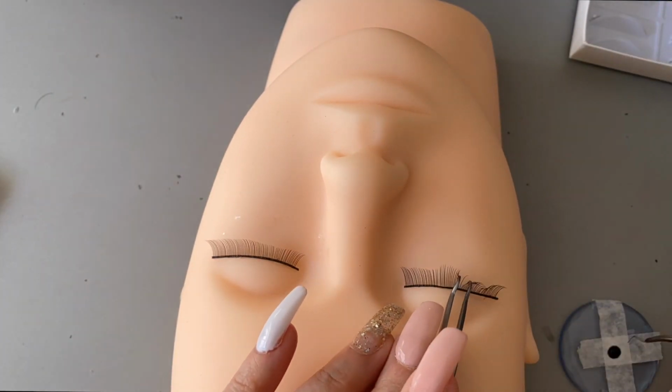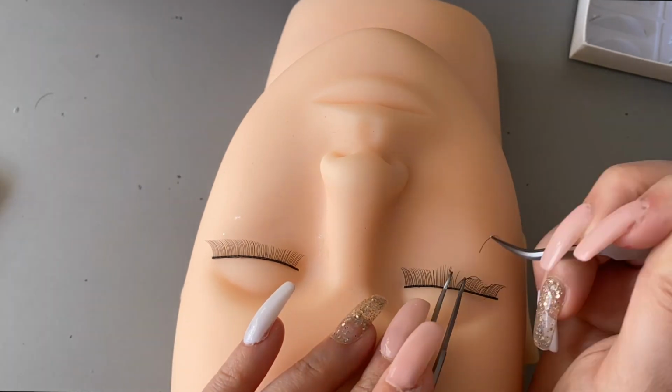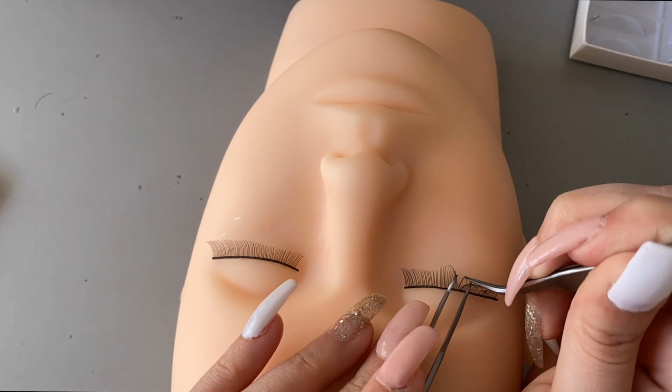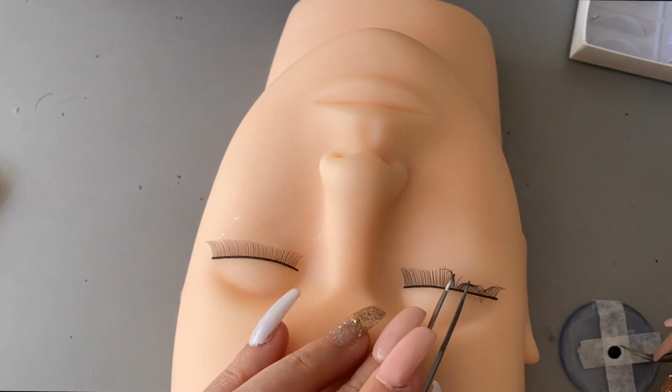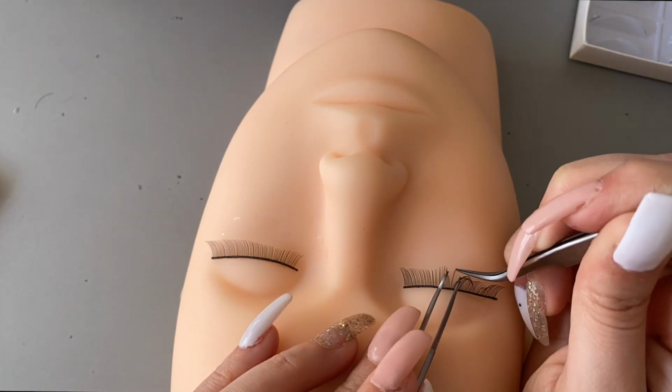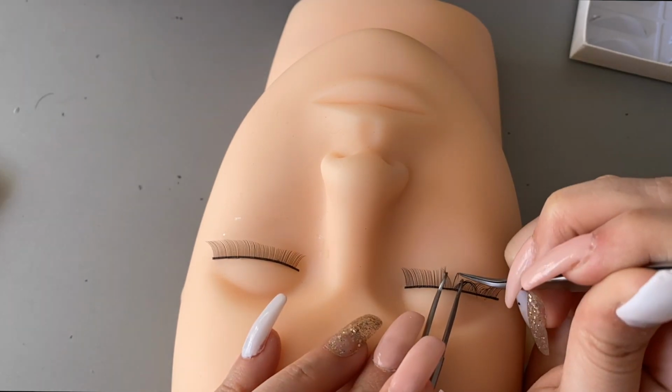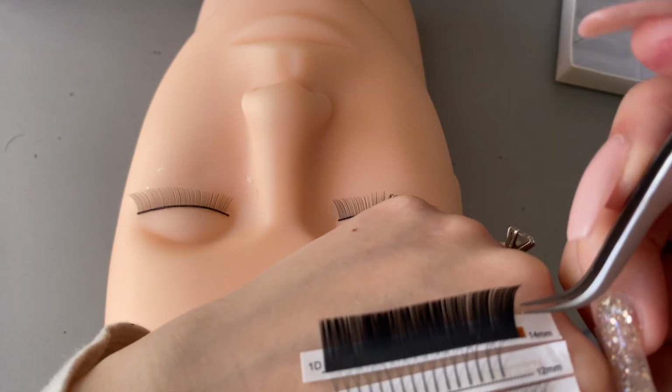Now that we understood it on the whiteboard, let's move on to the mannequin head. For this purpose, I basically just started doing the application because I didn't want this video to be too long. But then I thought that maybe you guys would want to see in a slower version how I pick up and place.